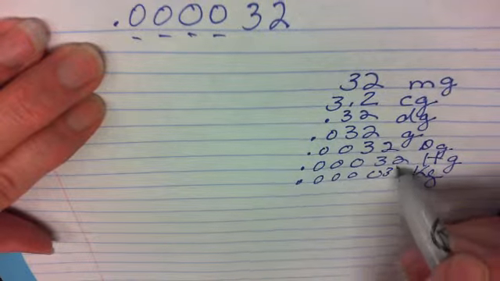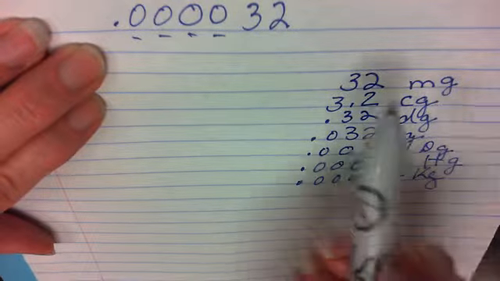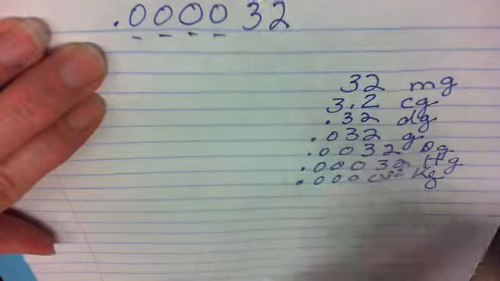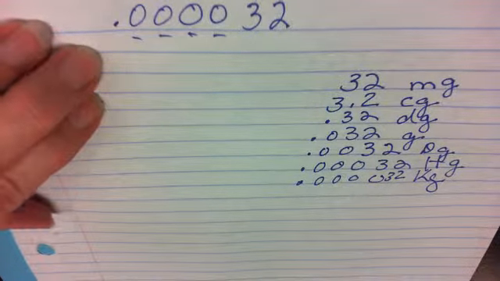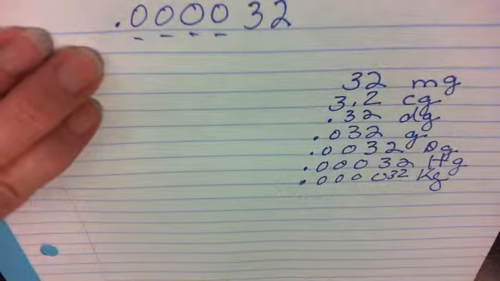This is what we mean by placeholders. These zeros are just holding that decimal in place for us.